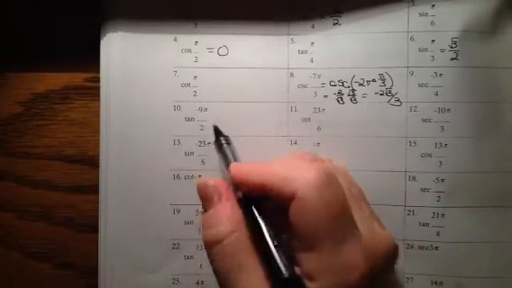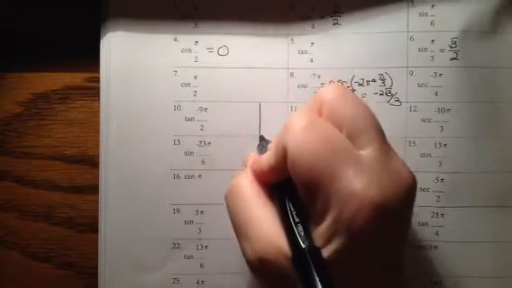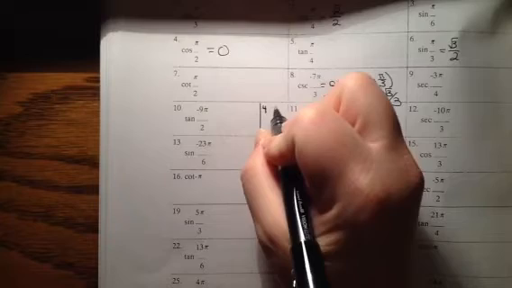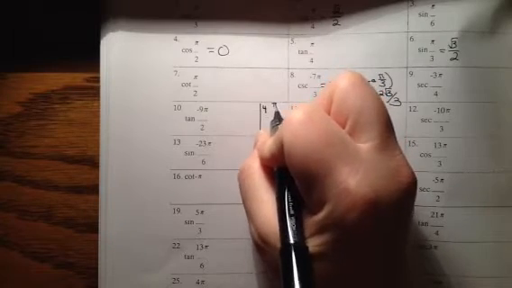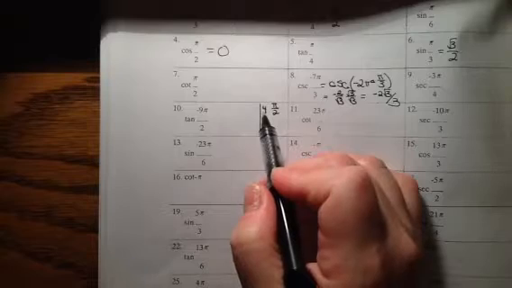So let's try number 10. For number 10, I'm gonna simplify this first. So 2 goes into 9 4 times with a pi over 2 left over. And if you want to check yourself, 2 times 4 is 8, and plus 1 more on top is 9. And make sure you know that you're going in the negative direction.